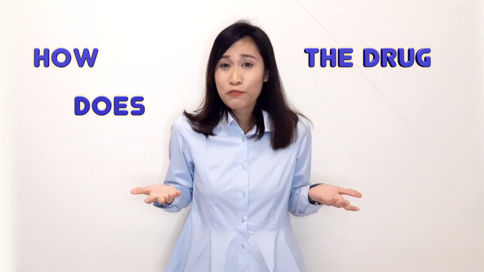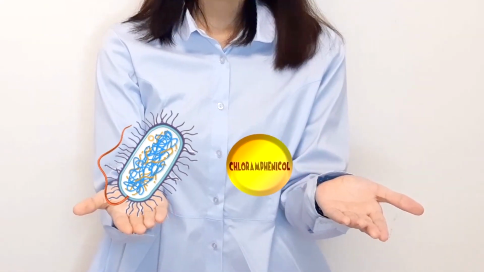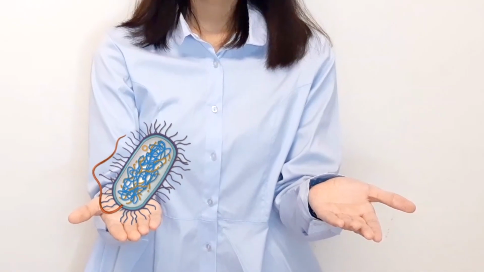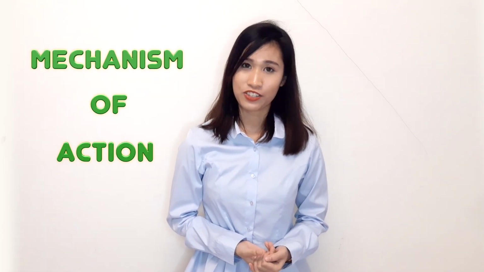Now, how does chloramphenicol work? Chloramphenicol is a type of antibiotic that inhibits the protein synthesis of bacteria, causing bacteria to lose its function. Therefore, chloramphenicol is bacteriostatic, which means it stops bacteria from growing and reproducing, but it does not necessarily kill the bacteria. Let us take a closer look at its interesting mechanism of action.